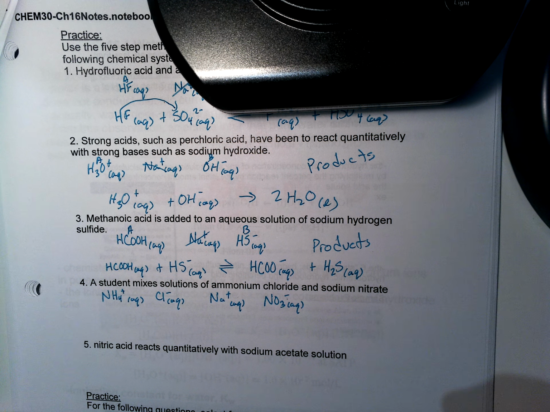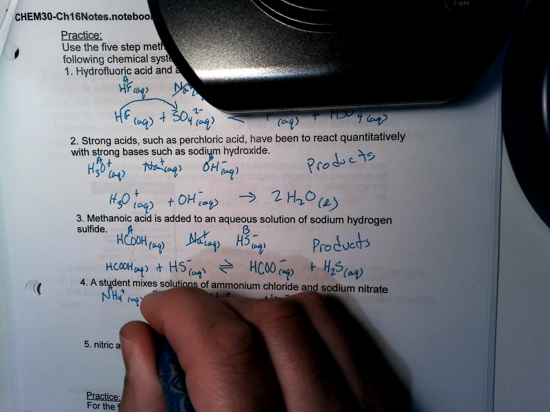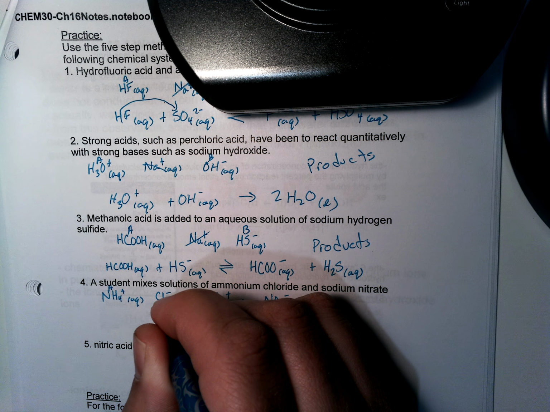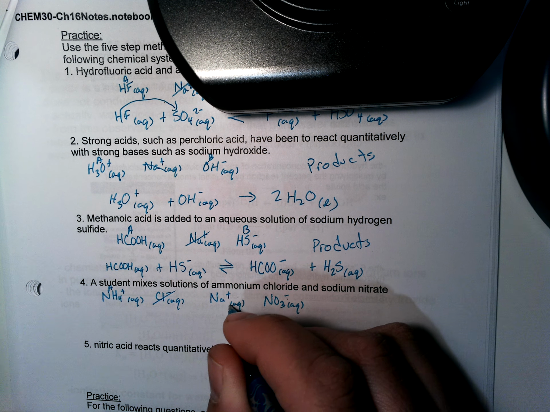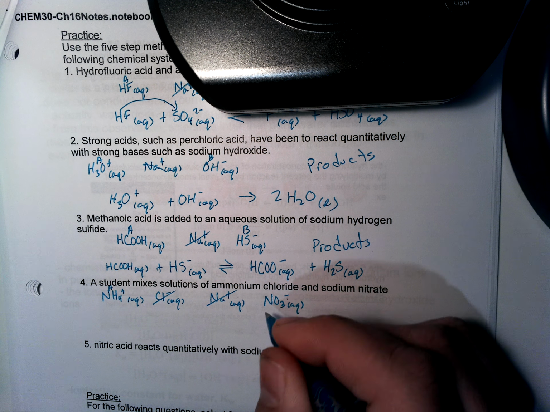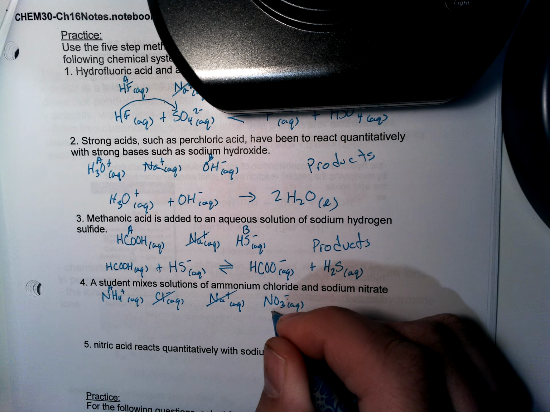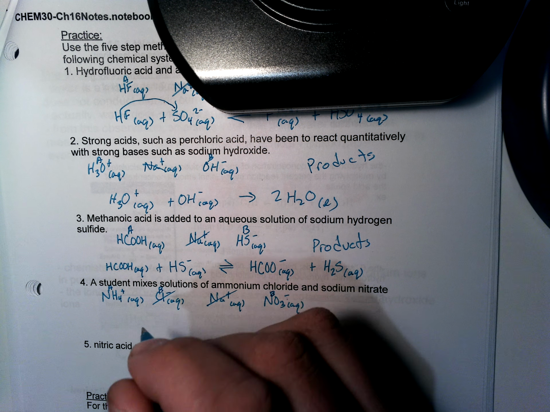We look on our chart to label them as acids and bases. NH4 plus is an acid, Cl minus is a base, but actually it's above water as a base, so we're not even going to worry about that. Sodium is a spectator ion, and NO3 minus is a base. It's also above water, so I'm going to label that as a base also.